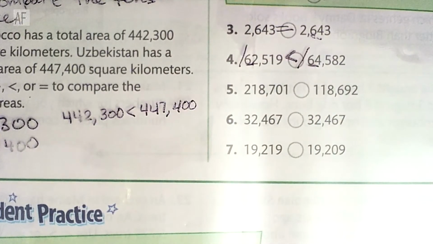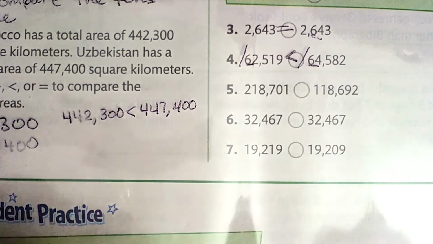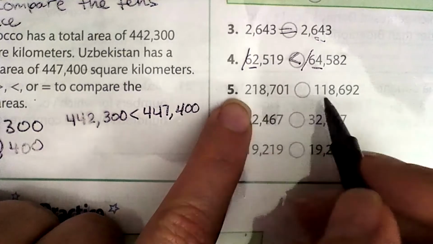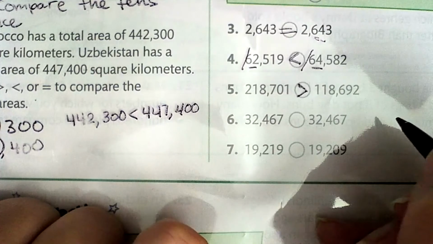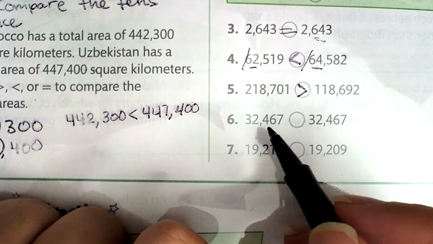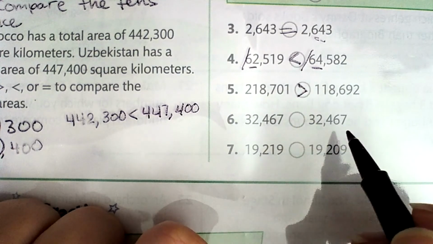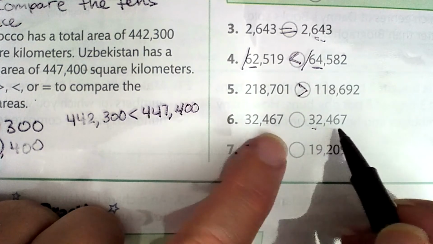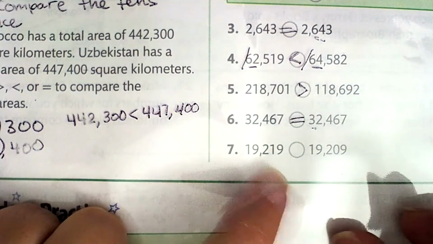Now next we have 218,701 and 118,692. Now we can start from the biggest place value, and we'll see right away that this has a 2 and this has a 1. So I can stop right here. I already know that's greater. This next one, 32,467, comparing it to 32,467. So 3 in the 10,000s, 2 in the 1,000s, 4, 6, 7, those are all the same. We know those are equal to each other.